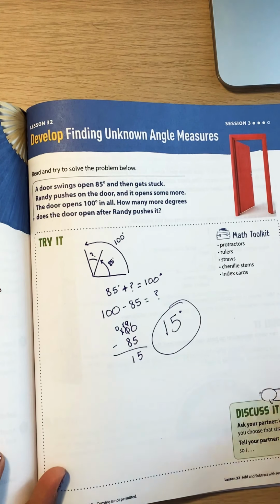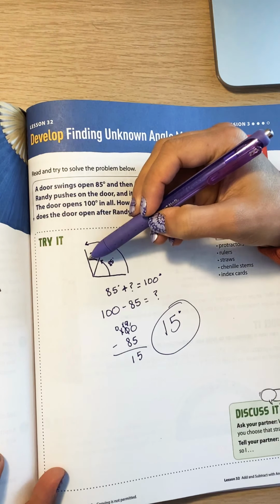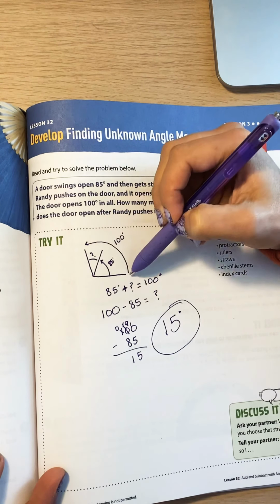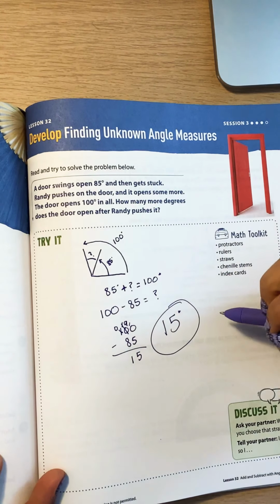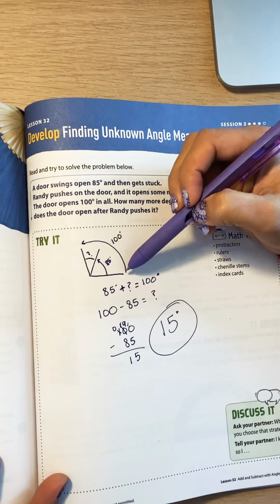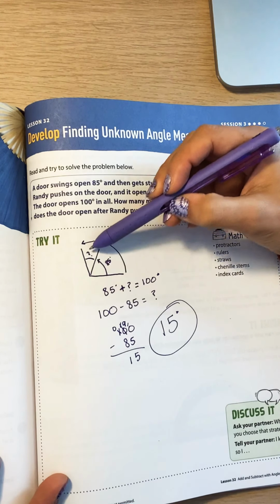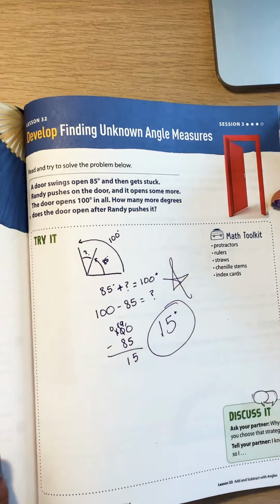Here we go. So after the 85 degrees, it gets stuck. He pushes it 15 degrees more, and it ends up opening 100 degrees in all, total. Okay, so same thing, we're just finding, instead of this total degrees, we're just finding one of the missing pieces for this whole session, okay? Moving on.